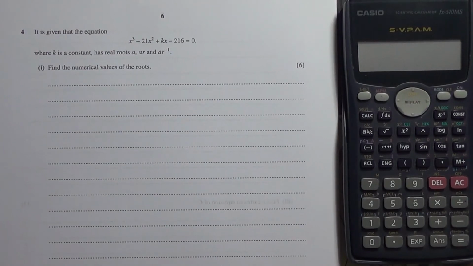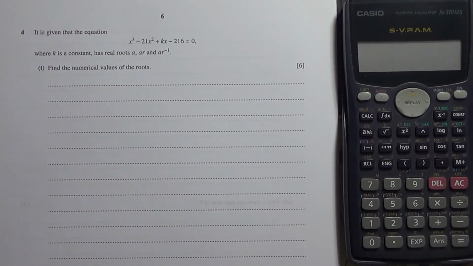Now for this question, it is given that the equation x cubed minus 21x squared plus kx minus 216 is equal to 0, where k is a constant, has real roots a, ar, and a r to the minus 1. Find the numerical values of the roots.